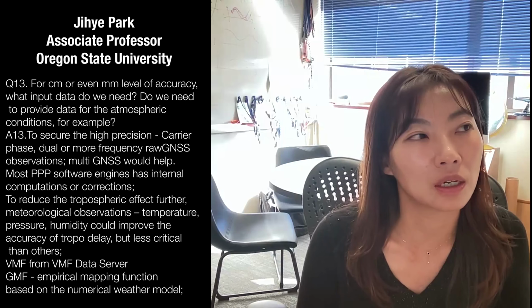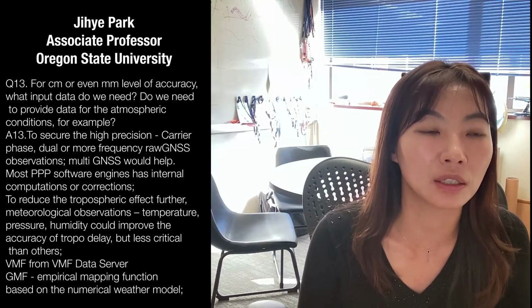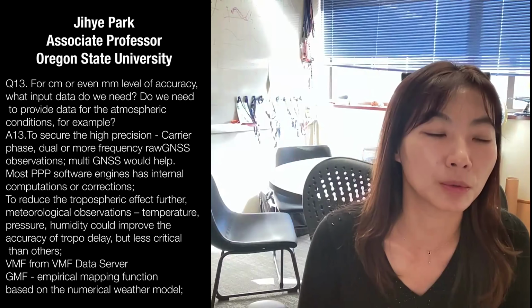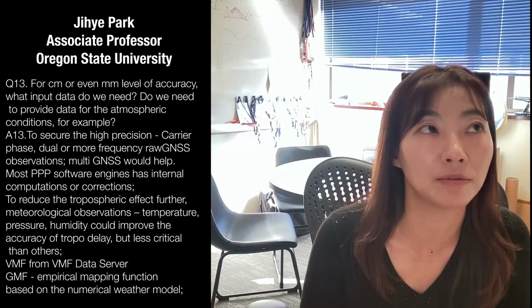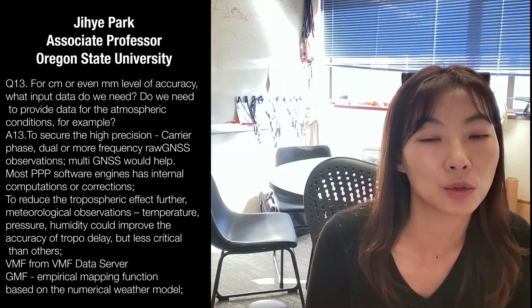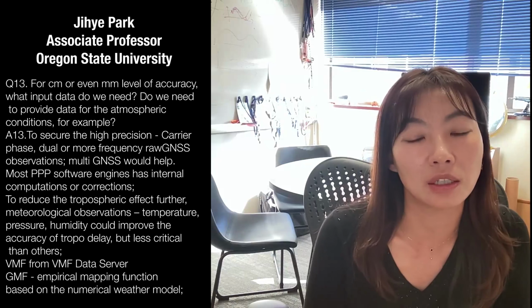I think TU Vienna, the research center, they calculate the near real time weather observations and provide the tropospheric delay model and also the mapping functions, I think with 6 hours of latency. And there's also a very similar model, GMF, the global mapping function, that is pretty close to the Vienna mapping function model. That is an empirical mapping function based on numerical weather data.